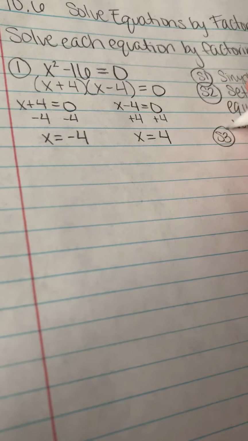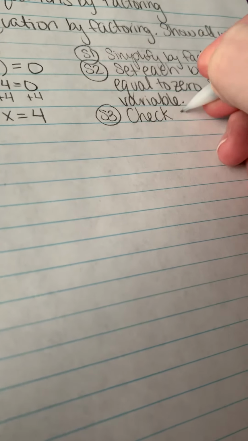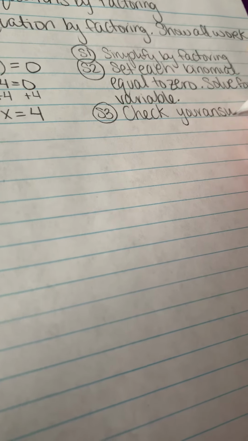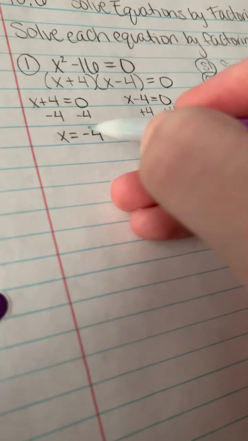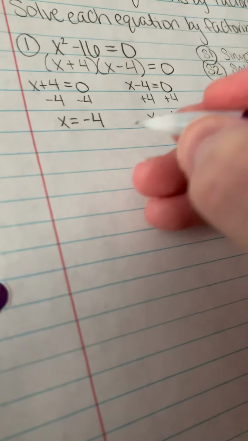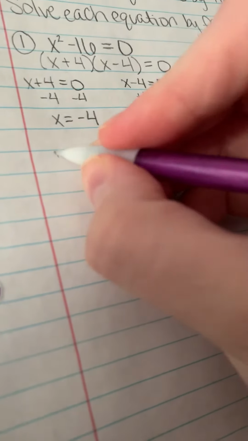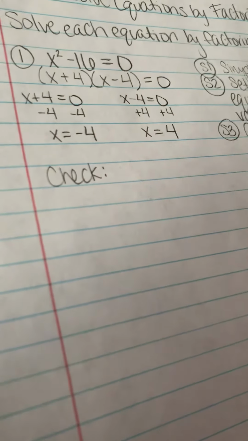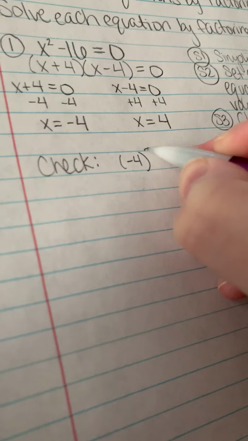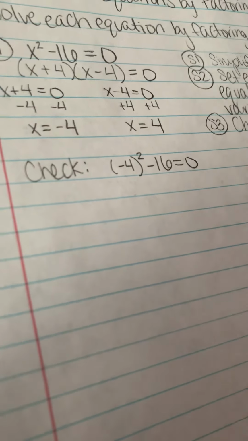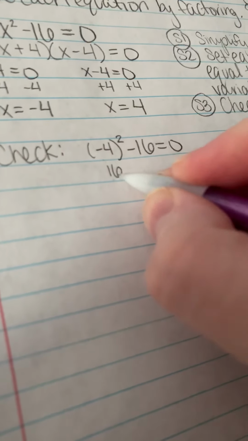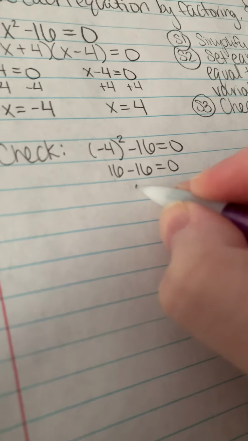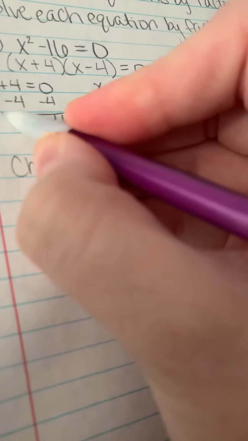Step 3 is always that you can check your answers. So how do we check our answers? Well, we simply substitute those values back into the equation. So to check, negative 4 squared minus 16, does it equal 0? Well, negative 4 squared, so negative 4 times negative 4 is 16. 16 minus 16 is 0. So that one works.